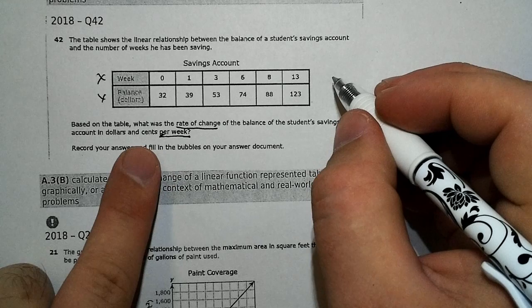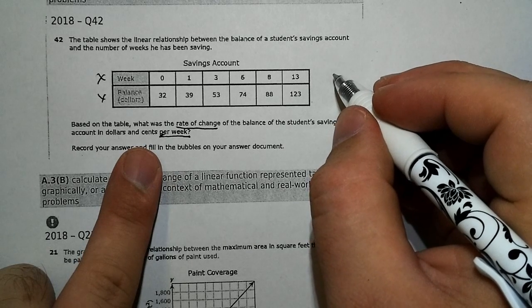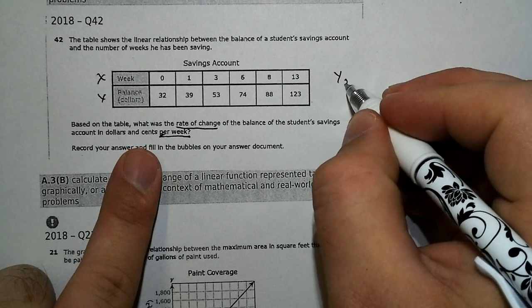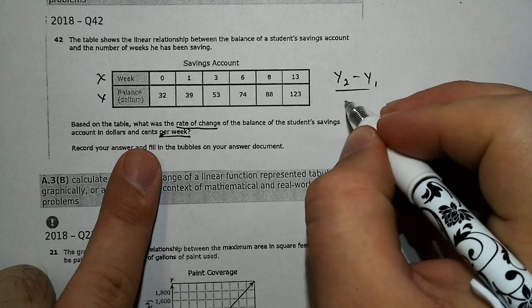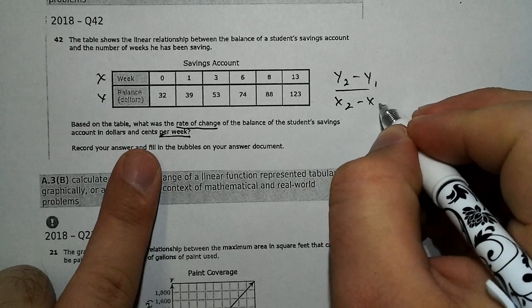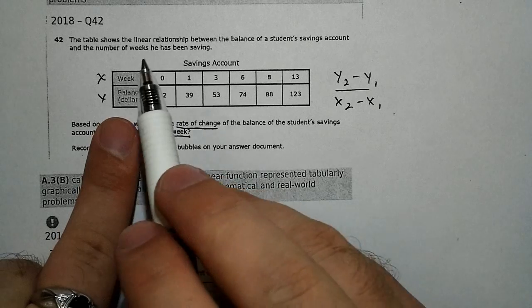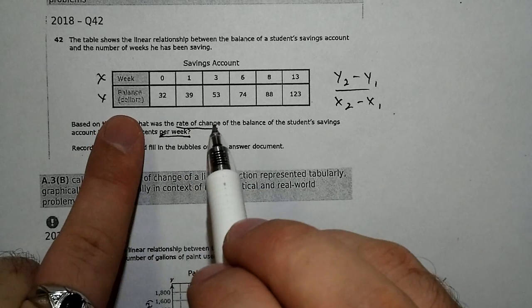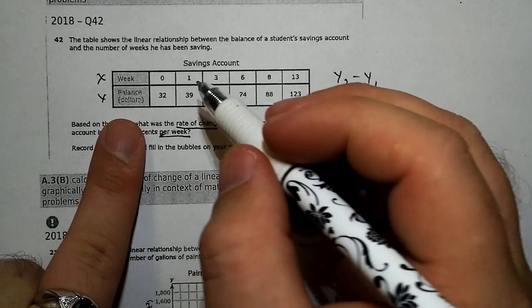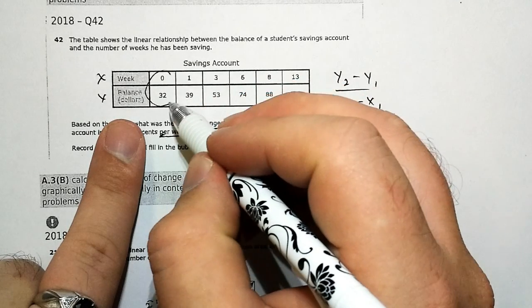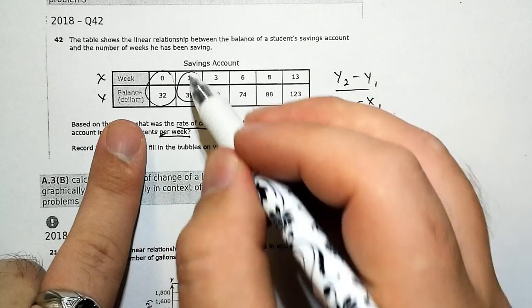We've got to do the same thing. Find the rate of change. So, y2 minus y1 over x2 minus x1. Now on here, I went ahead and labeled my x's and y's, and really we just need to pick 2 points. I'm going to pick these 2 points right here because they're the lowest values.